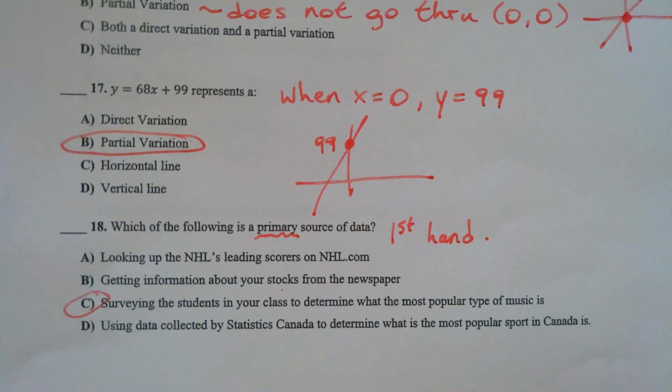Okay, so number 18 is tricky. Number 18 says, which of the following is a primary source of data? What does primary mean in general? Yeah, directly, firsthand, that's what it means. And out of these, it's C, when you survey your class. Statistics Canada is definitely not firsthand. They do, for example, towns and then cities and then put them all together and then find the average. So number 18 is C. Okay. I just have a couple more.